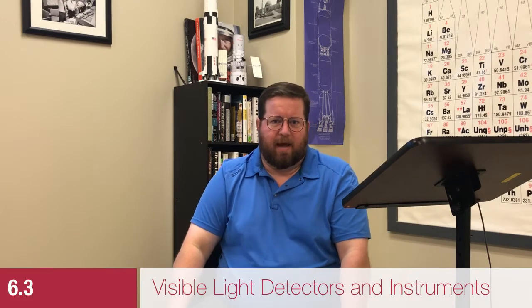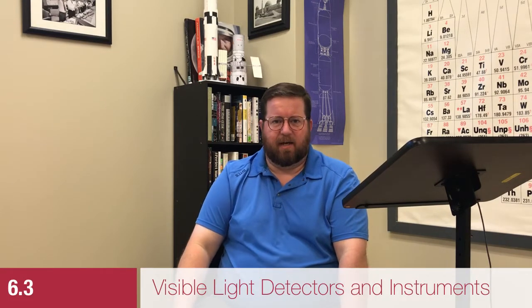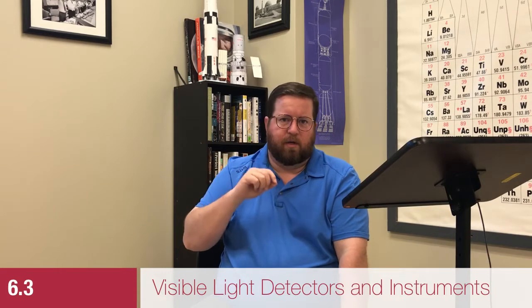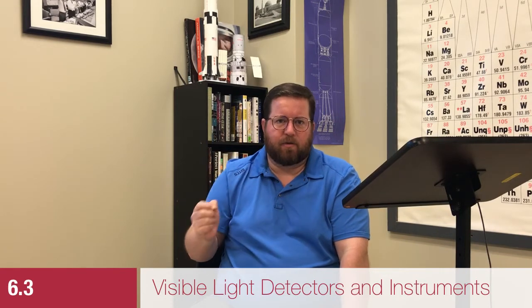Now, when it comes to observing the light that comes in these large telescopes, back in the day, you would just look at the light through an eyepiece, and the astronomer would either sketch or make notes of what he saw. Tycho Brahe used a pair of compasses, and he would use the tips of the compass to measure the distances between stars.